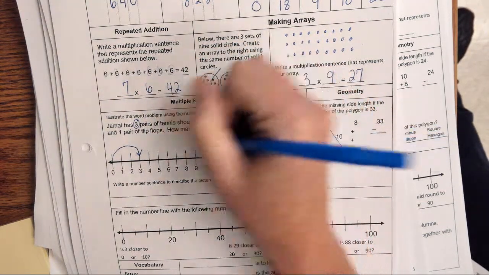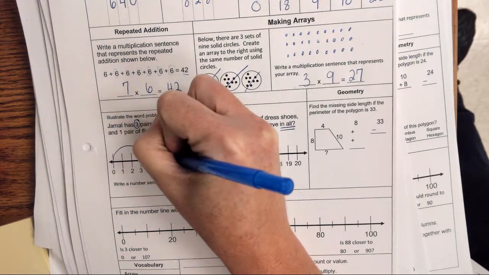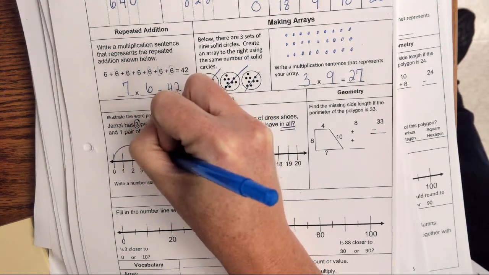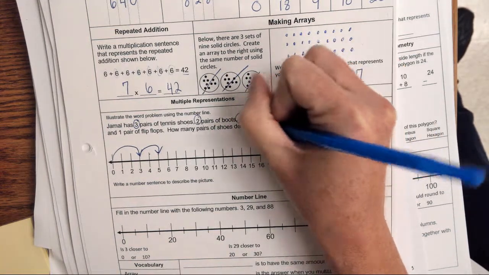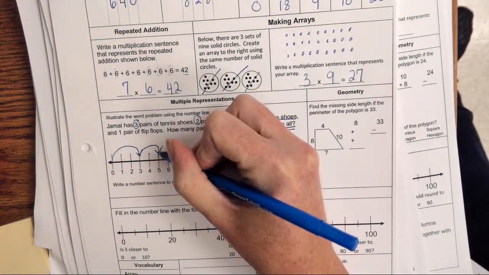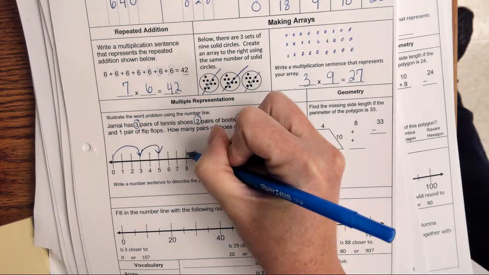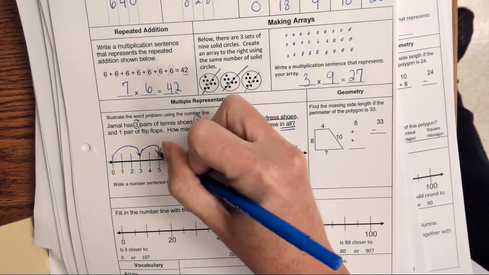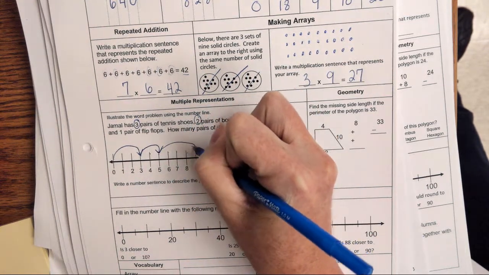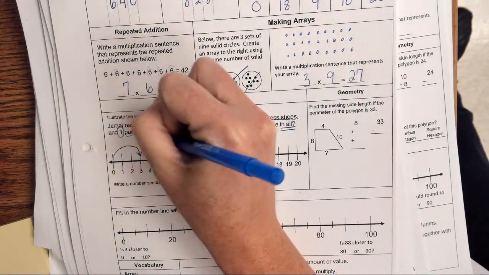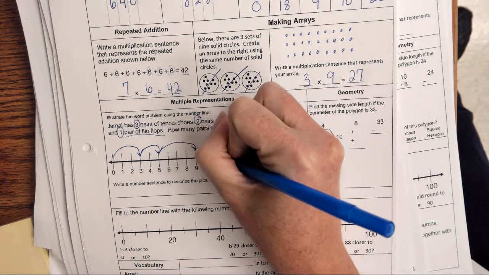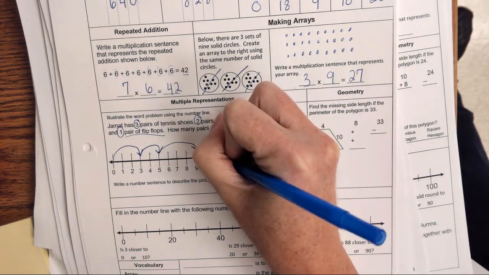Then we have our 2 pairs of boots, so we're going to add 2. 1, 2. And then he also has 4 pairs of dress shoes, so I need to go up 4 more. 1, 2, 3, 4. So my arrow is going to point to the 9. And then we've got to add 1 more pair of flip-flops. So 1 more would be right here.